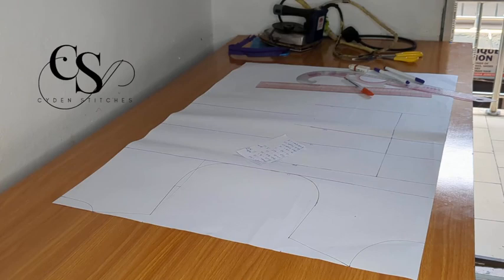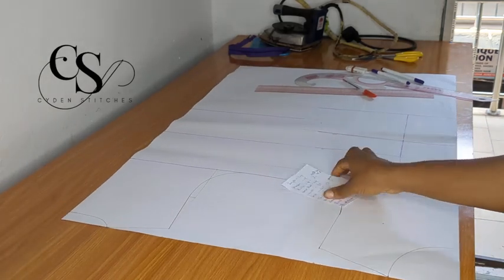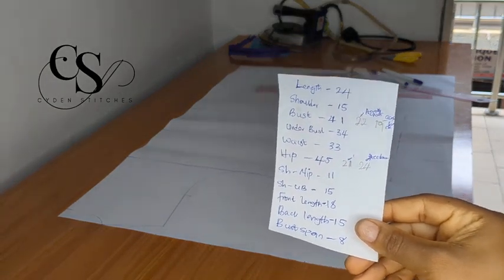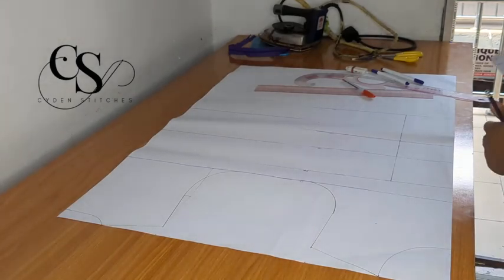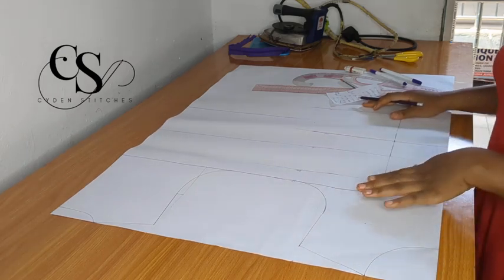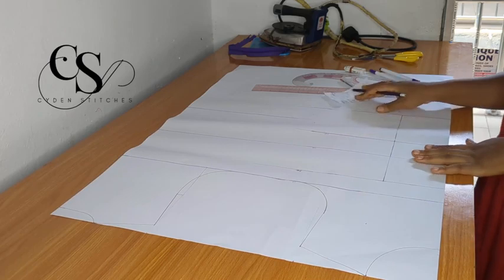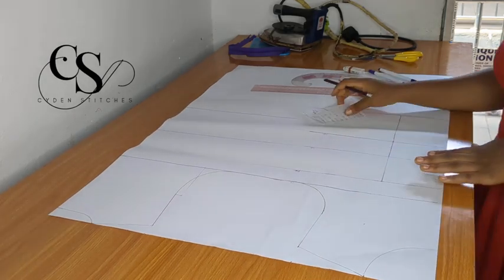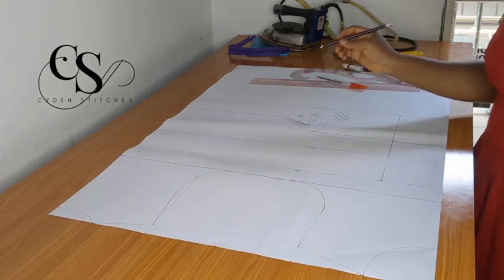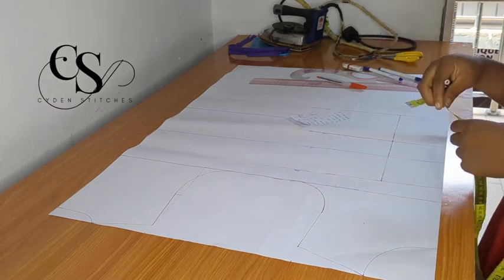In today's tutorial, we'll be learning how to draft the trending funnel corset. For this tutorial, these are the measurements we'll be working with. For the pattern, I've marked out all my lines: my chest line, the shoulder line, the bust line, and the hip line for the front and for the back. Now we will go straight into inputting our measurements and drafting our pattern.